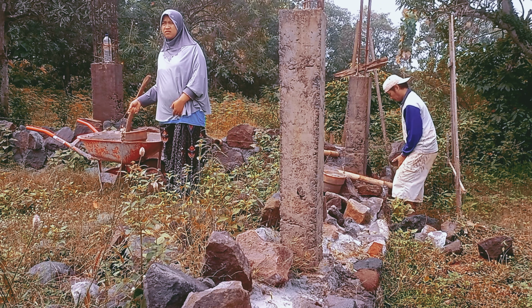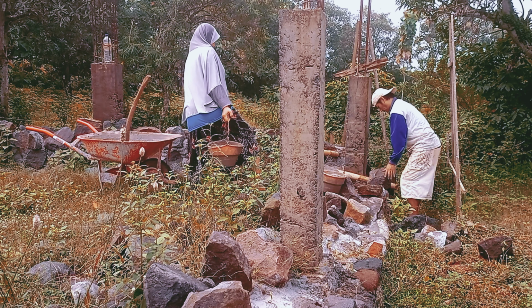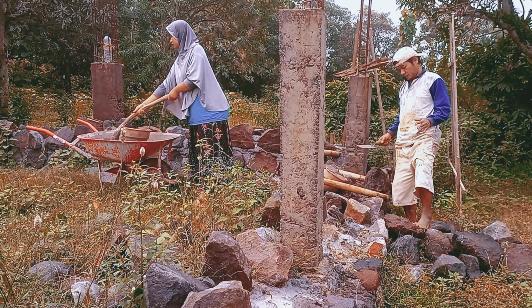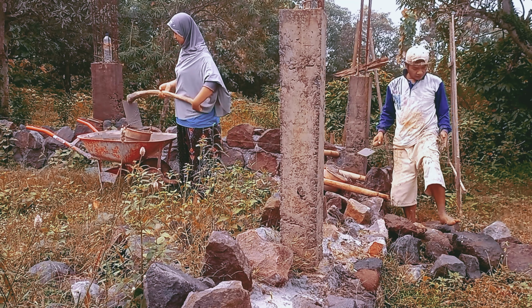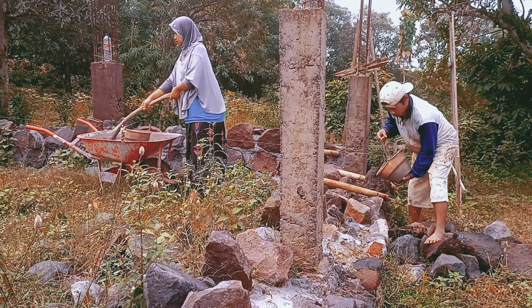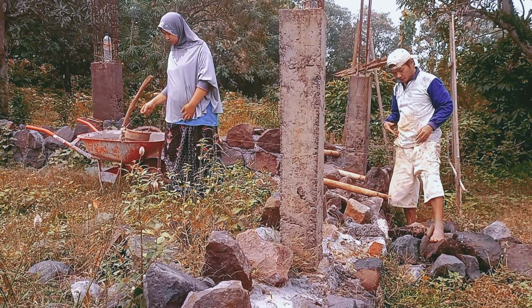Characteristics of river stone foundations. This type of foundation carries characteristics derived from the properties of its main material, namely river stone. Its characteristics include: river stone is a stable building structure material.